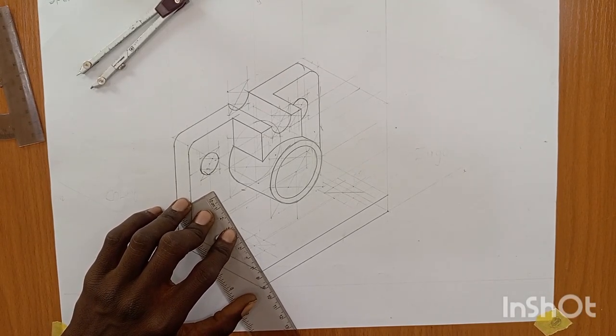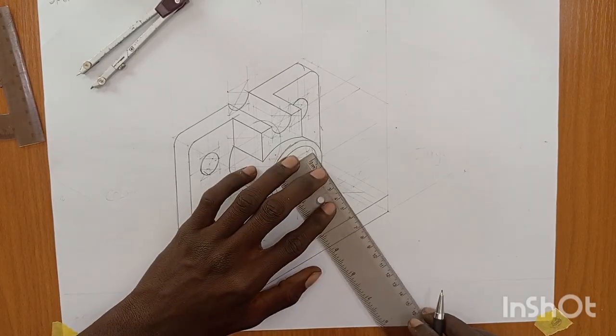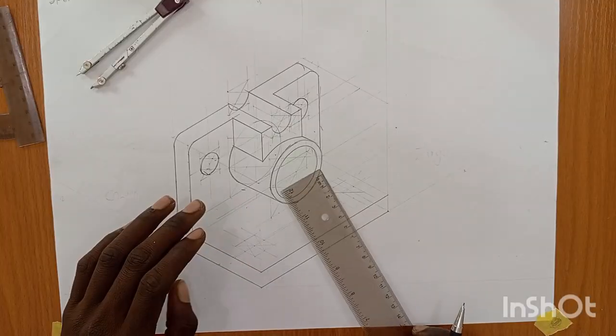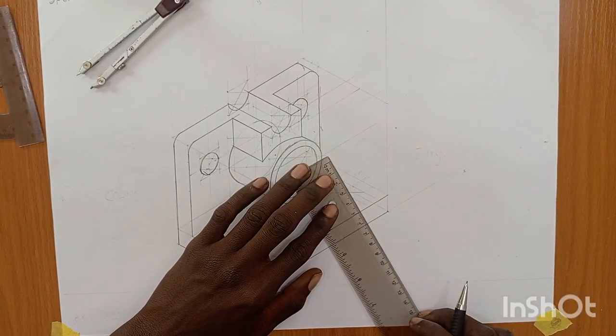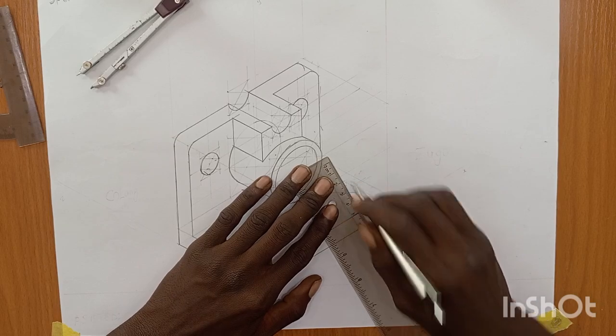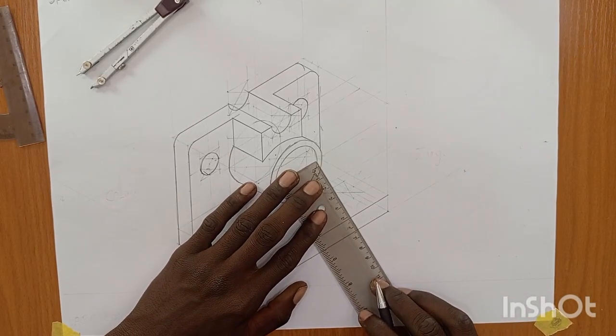So now I'm using only the bigger angle to do this straight line, pass it through the center of the square. And the next thing I will join these points here also. Then the next thing I'll do this one also.